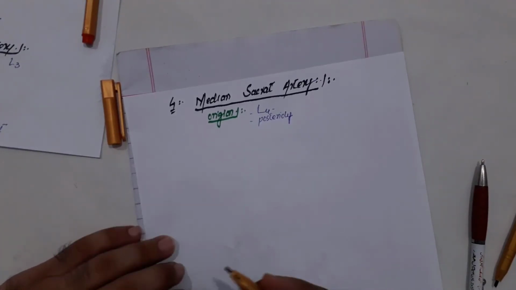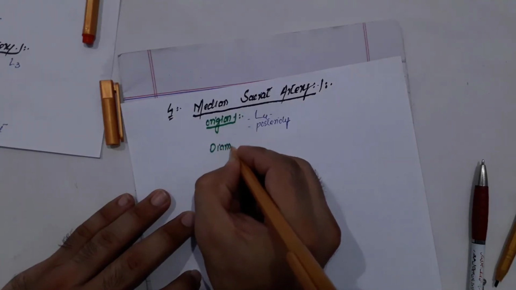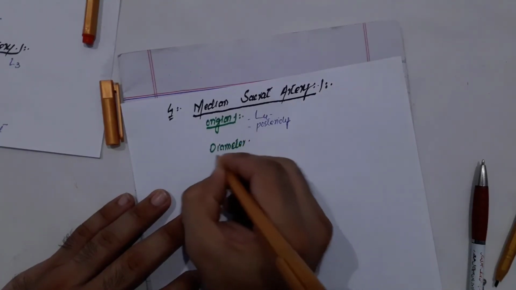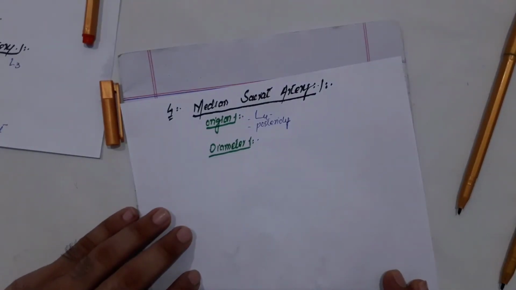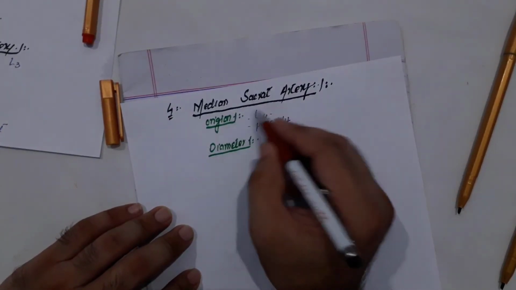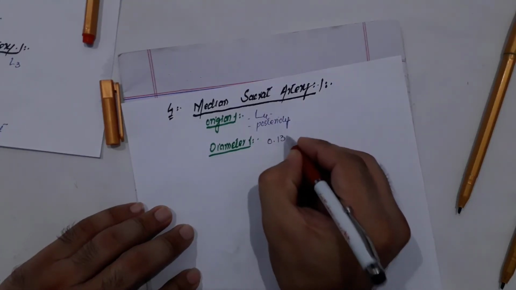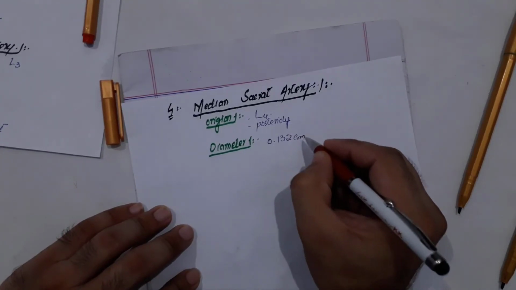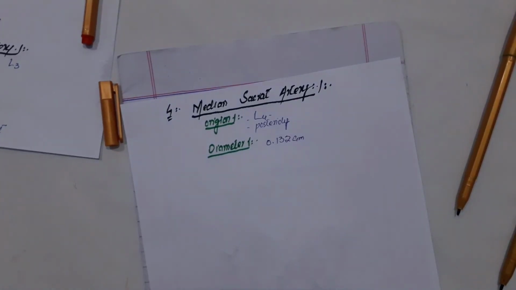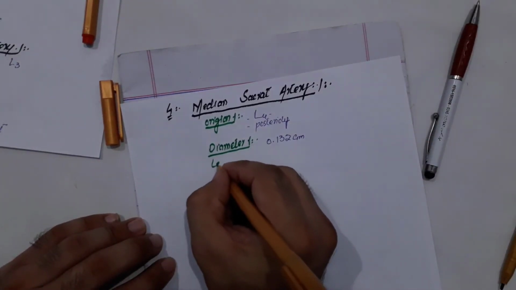What is its diameter? What is the diameter of the median sacral artery? So its diameter is about 0.132 centimeter, right? And then what is its length?